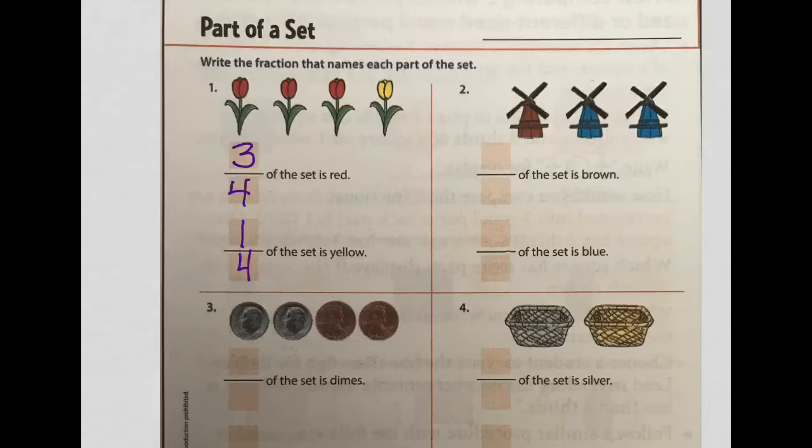And here's a little something. You can check your answer. Do you know how? Just add up the top 2 numbers. You have 3 plus 1 is 4. And that would equal the total amount. That way you can double check and make sure that you wrote your numbers correctly.